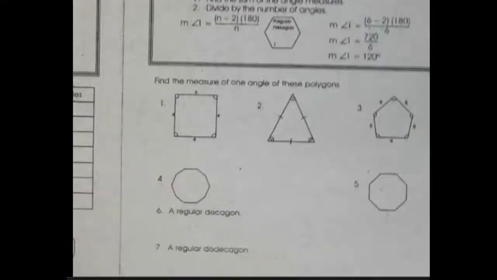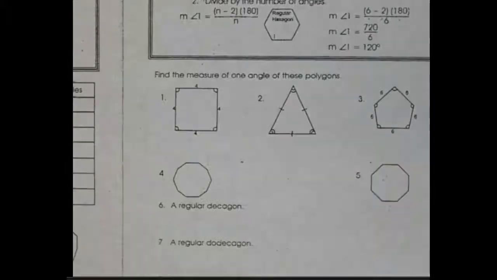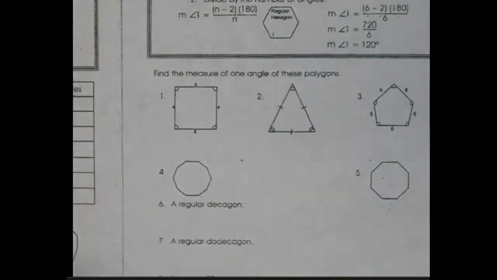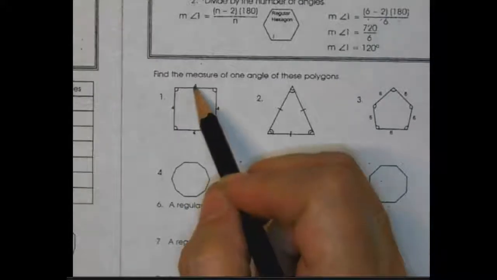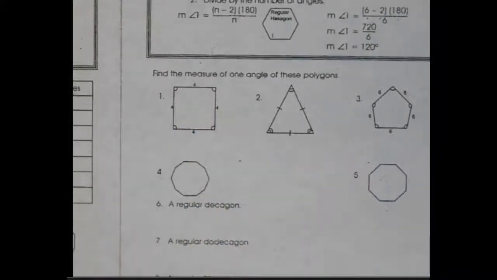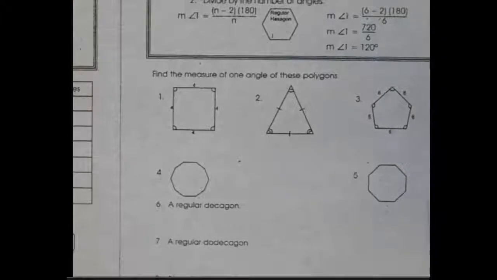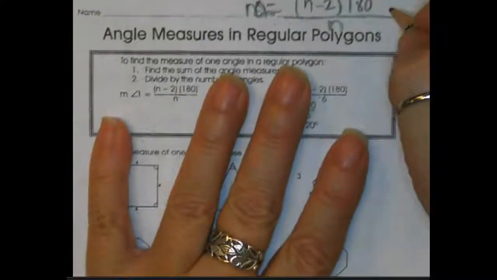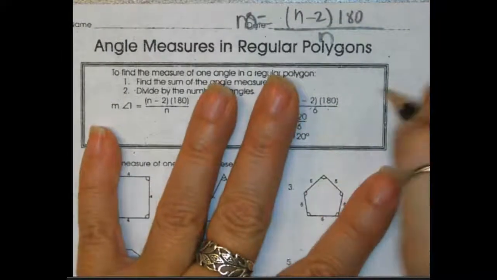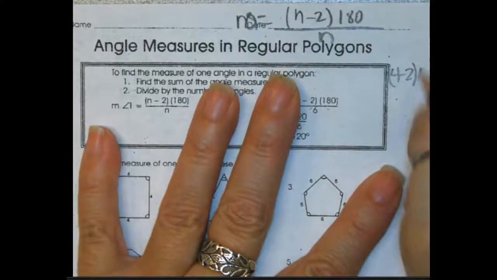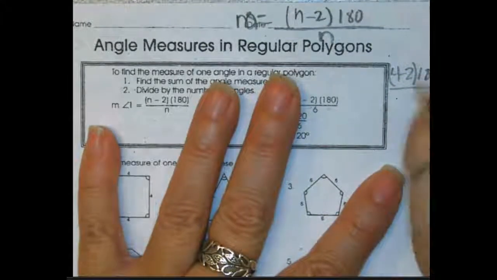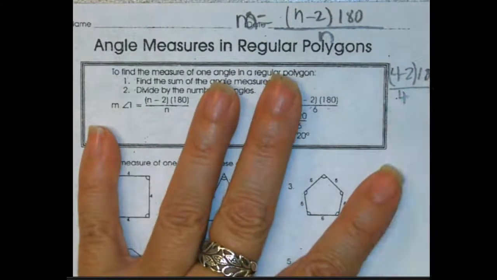So let's go ahead and look at the first one here. So the first one, I have how many sides? 1, 2, 3, 4. I have 4 sides. So that means my problem is going to say, if I'm looking at my example up here, I'm going to say 4 minus 2 times 180 divided by 4.